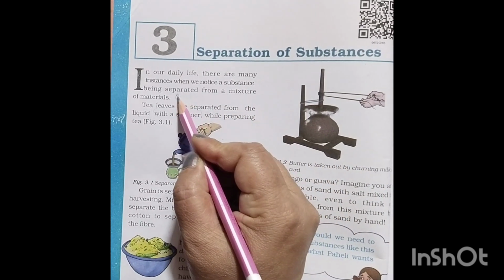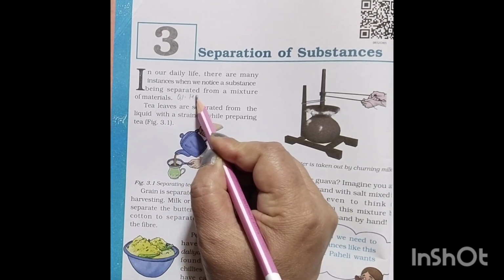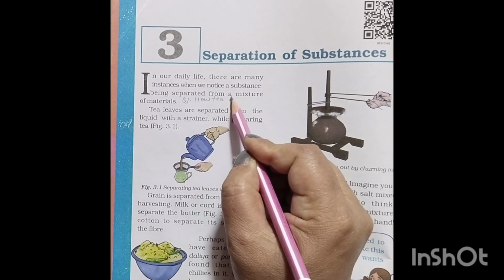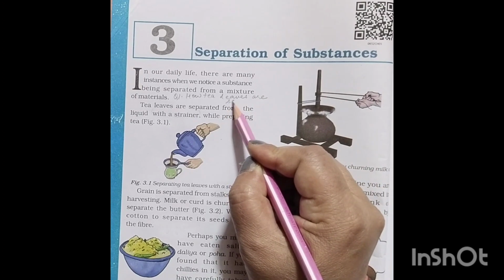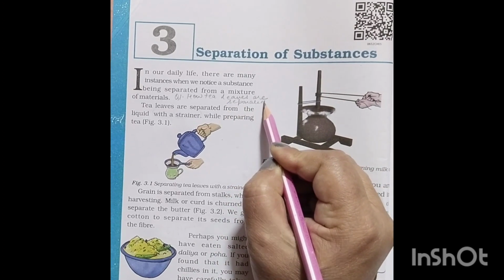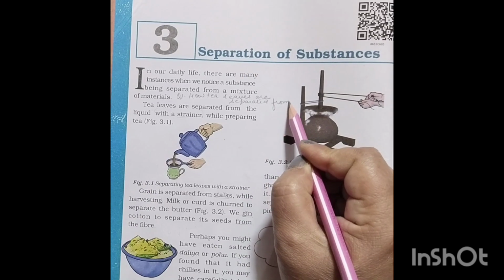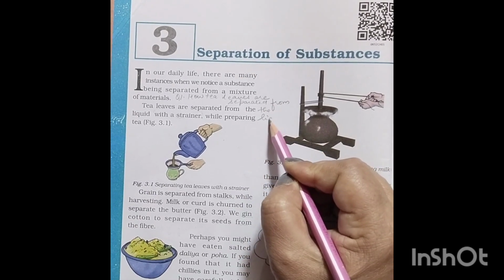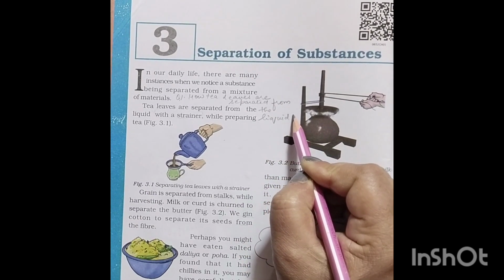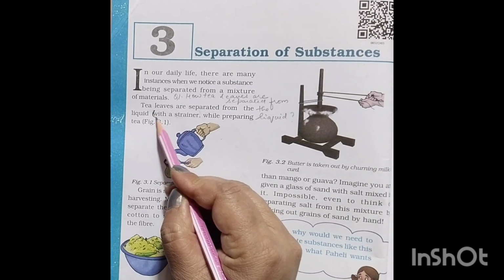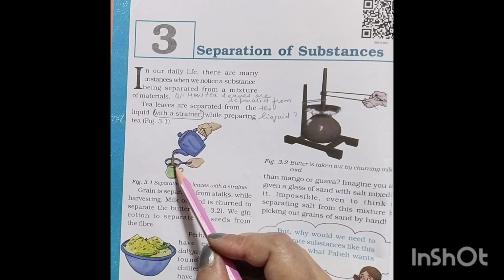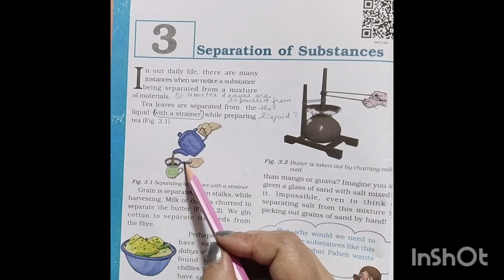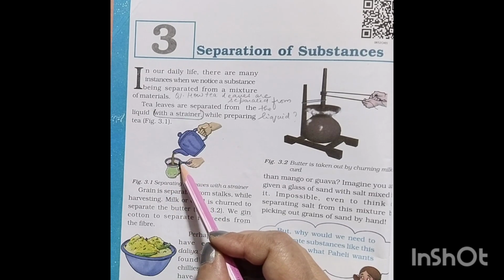So, your question number 1 is how tea leaves are separated from the liquid. Very simple. With the help of a strainer. You can see in this picture that the tea leaves are separated from this liquid, which you call tea, with the help of a strainer, right?